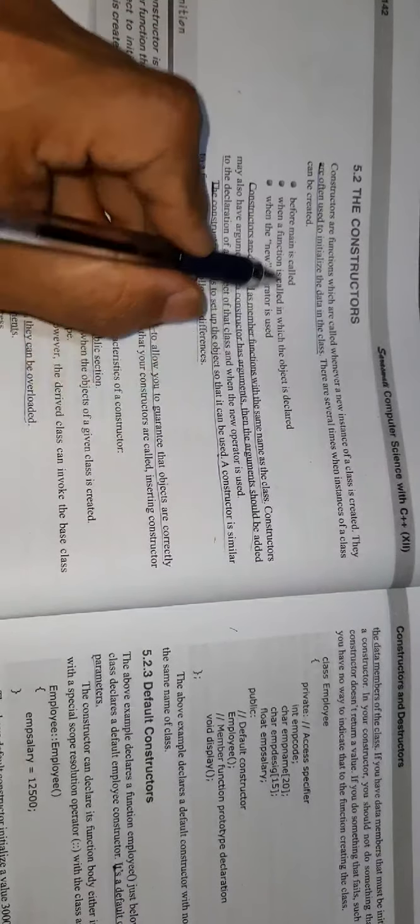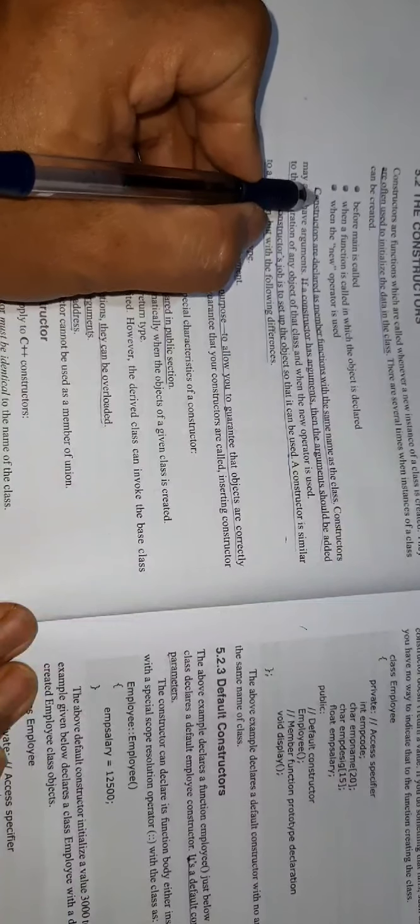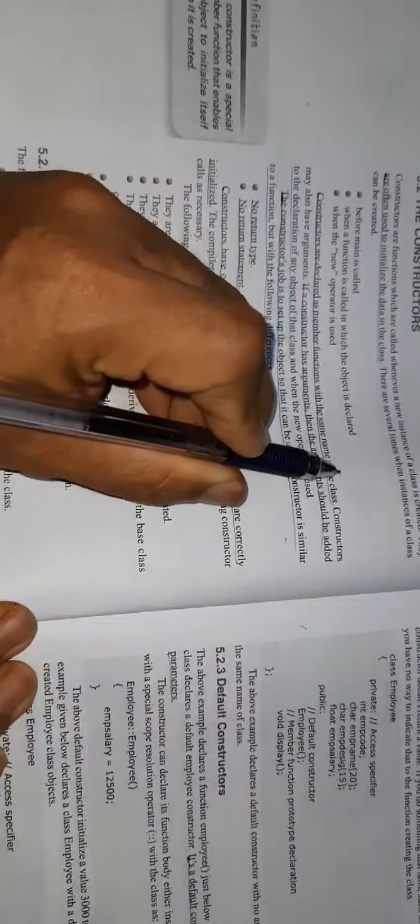Okay, when the new operator is used. Okay, so we'll see this one by one. Okay, now you can just underline these parts which I've underlined. Okay, some important ones. Constructors are declared as member functions with the same name as the class.